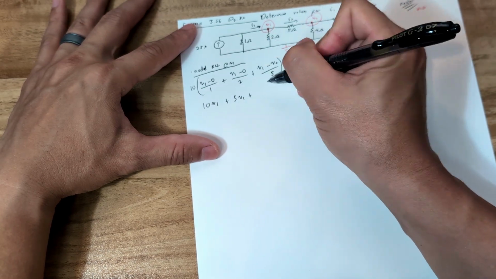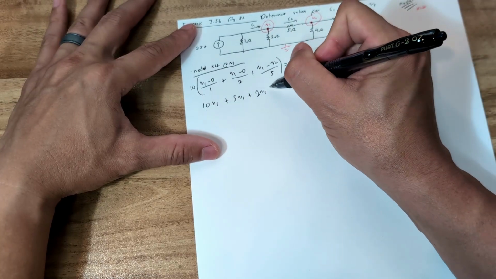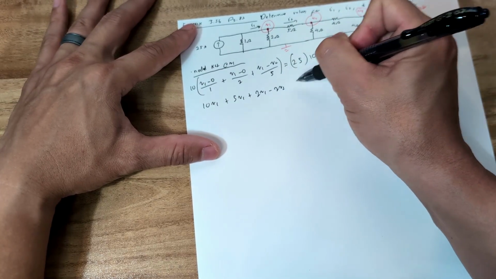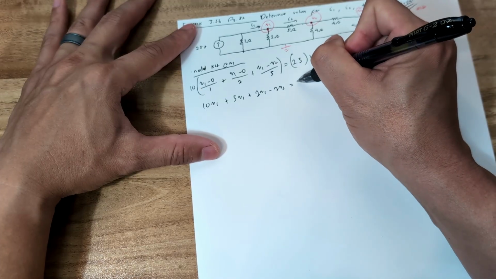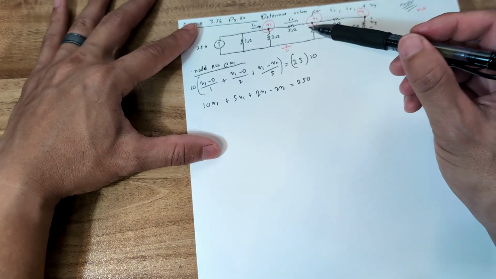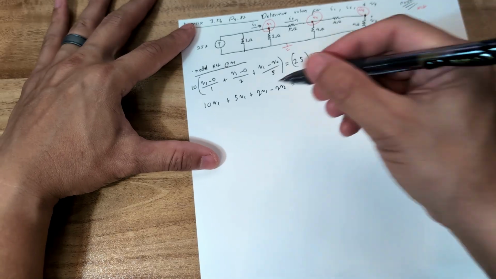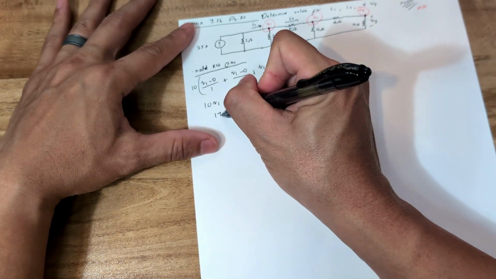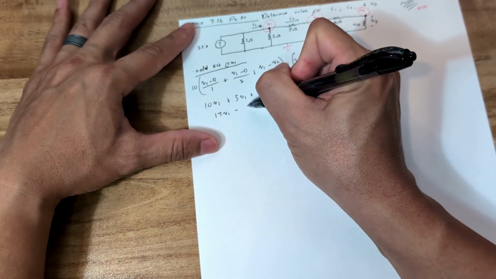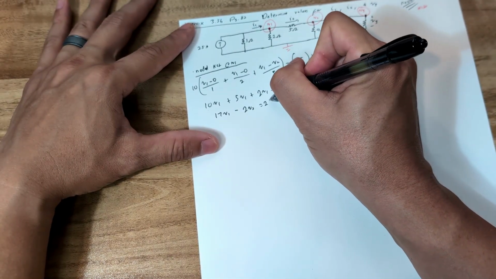5v1 plus 2v1 minus 2v2 equals 250. All right, now we're going to combine like terms. We have 17v1 minus 2v2 equals 250.